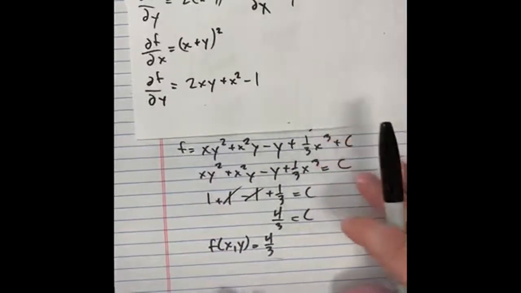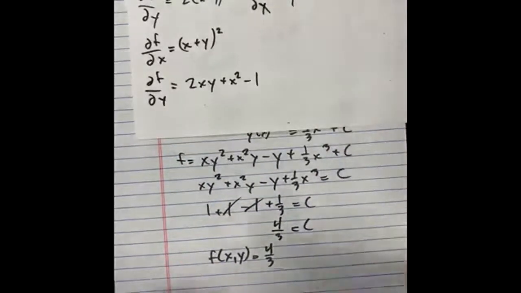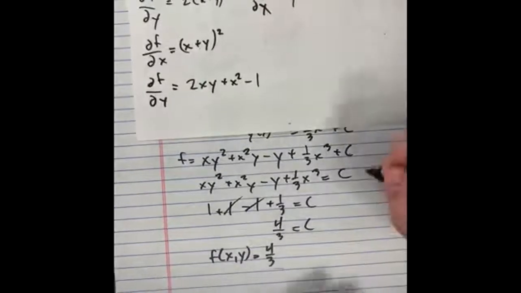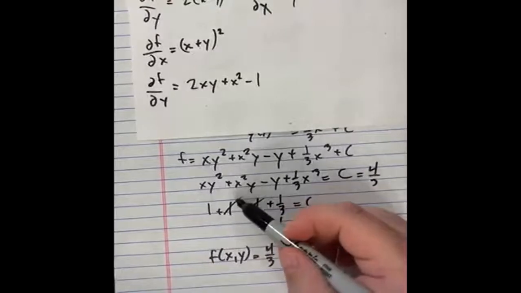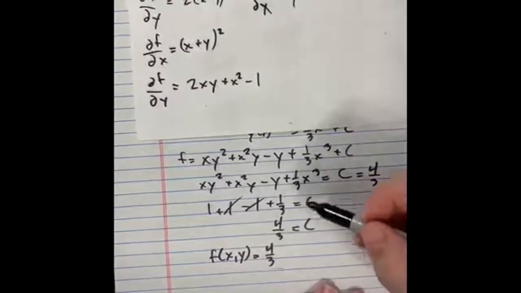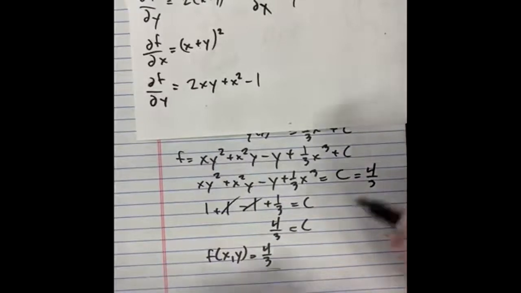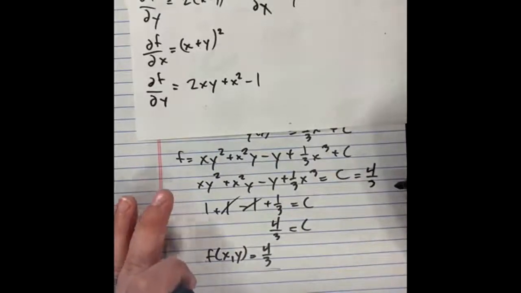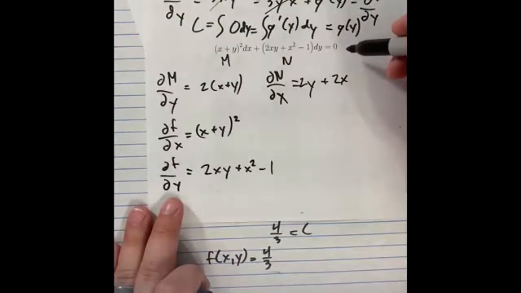If you were really going to write the particular solution, I probably should write out this whole thing here: xy squared plus x squared y minus y plus a third x cubed equals 4/3. That's some curve in space that satisfies the differential equation. It satisfies this differential equation and this initial condition.